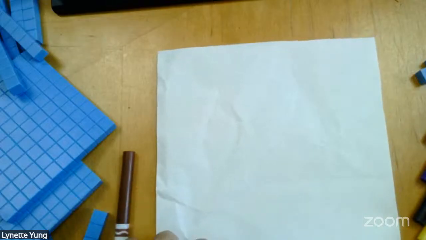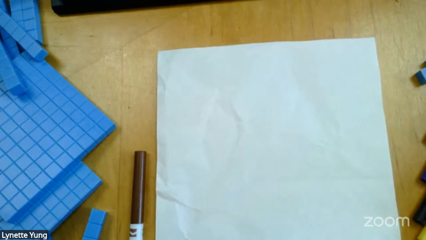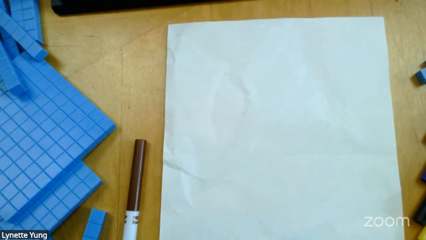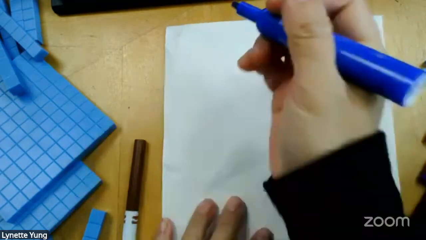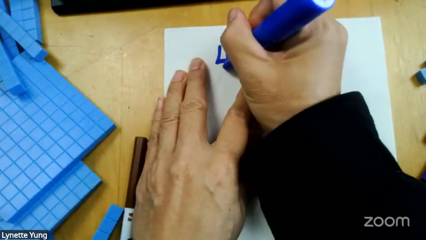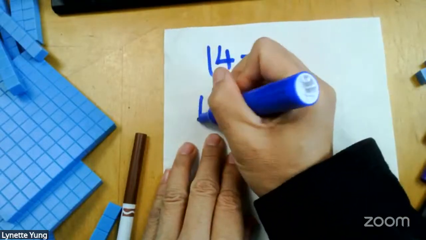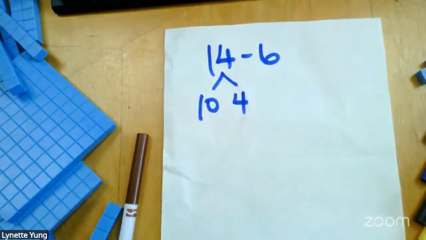So I saw this one, and I actually asked my friend who is a second grade teacher. He goes, yep, we still teach it. And I'm like, what? So here we understand, right, that we're going to break this up. We understand this, right? 10 and 4.